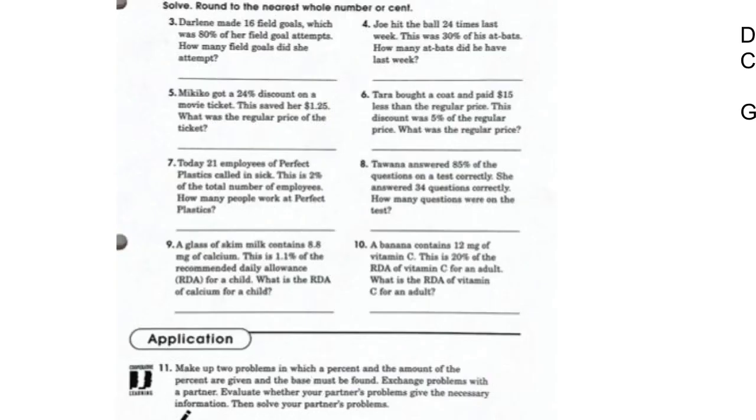So on this page, solve, rounding to the nearest whole number or cent, depending on how it's given to you. So for example, in the first problem, it says Darlene made 16 field goals, which is 80% of her field goal attempts. How many goals did she attempt? So I am going to take 16 and divide that by 80%. And when I do that on my calculator, I get an answer of 20, and then I label it goals.